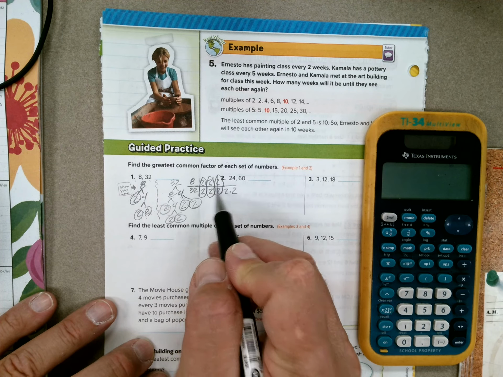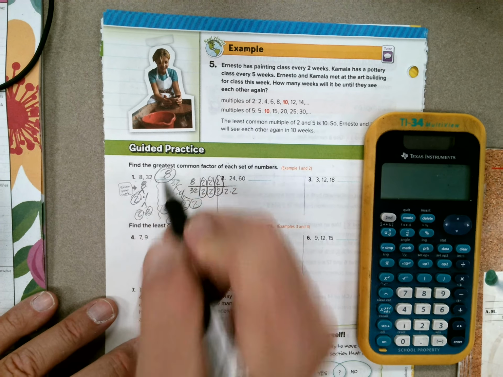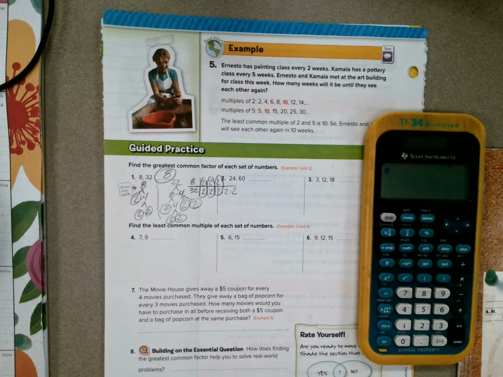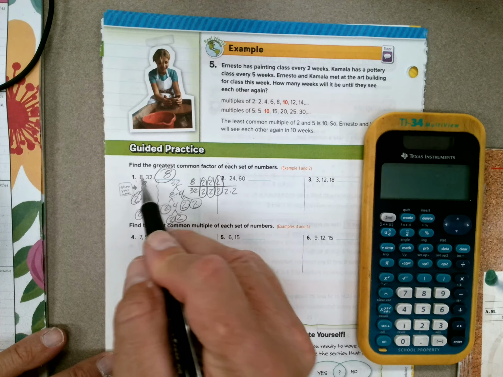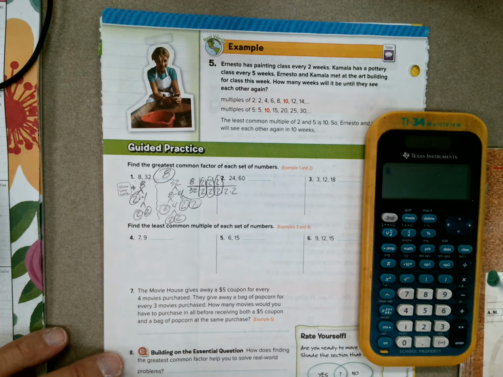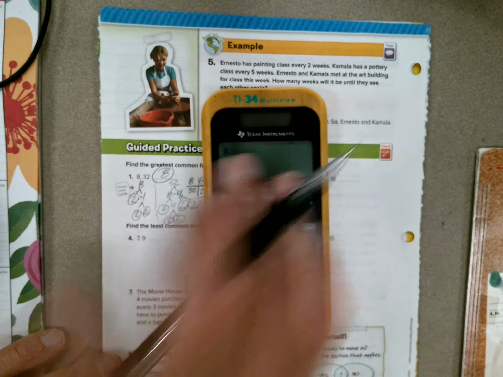2 times 2 is 4, and 4 times 2 is 8. What does that number tell us? That number tells us that the greatest number that goes into both of these, the GCF, is 8. Now, will this thing do that?